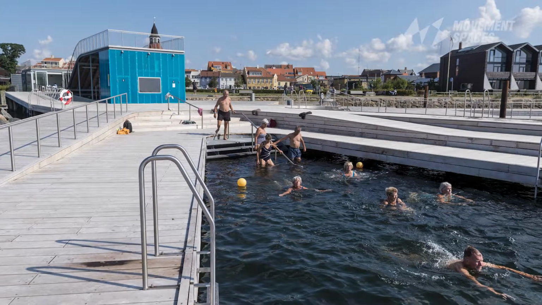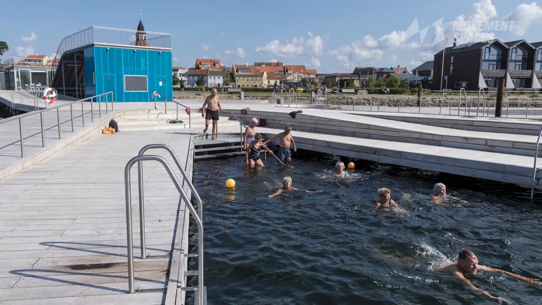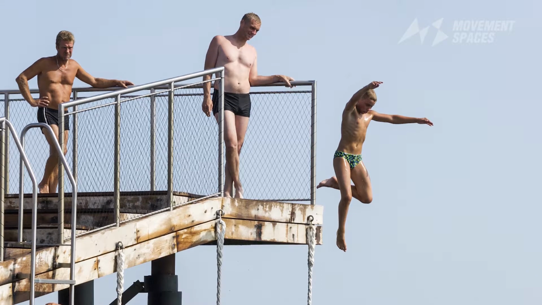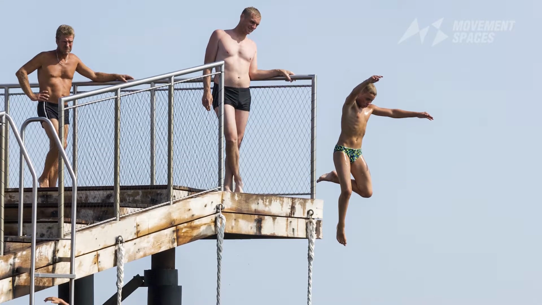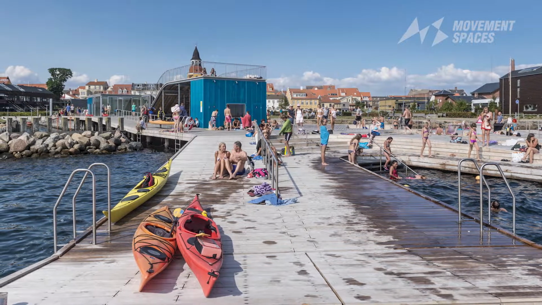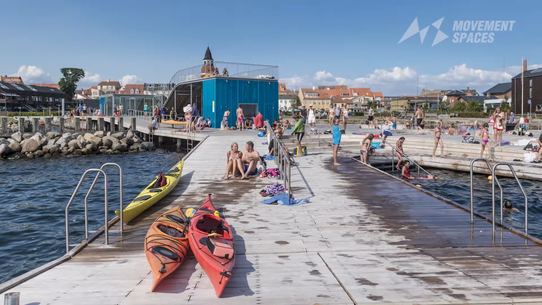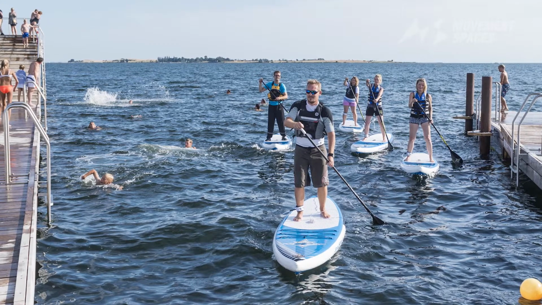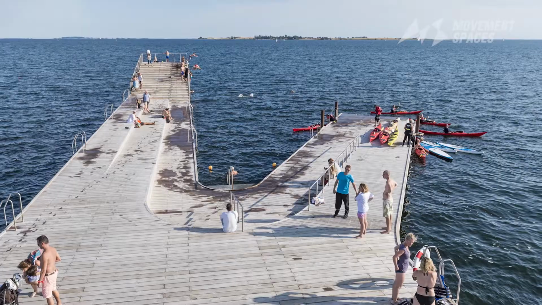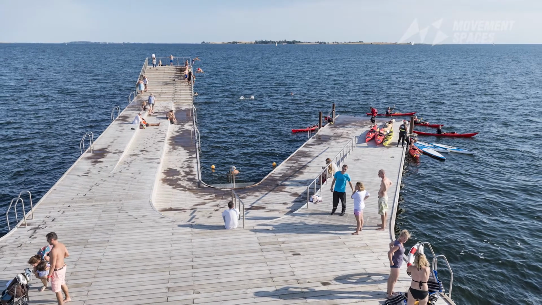I think it's important to consider which type of space it is. We're talking about the green space, the black space and the blue space. And for example, if you're targeting the water, you want to make the water more accessible to people. For example, for stand-up paddle, you have to have a ladder. It's very practical, but you have to be able to get in and out of the water.